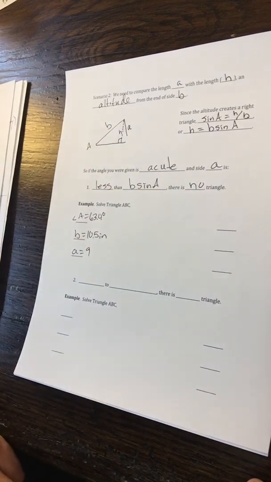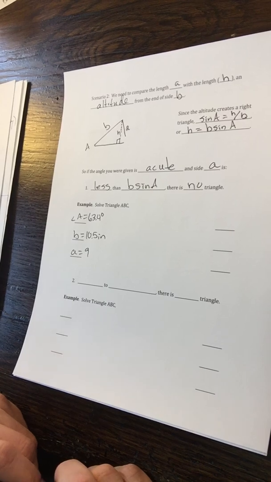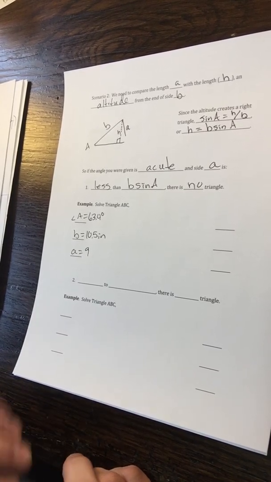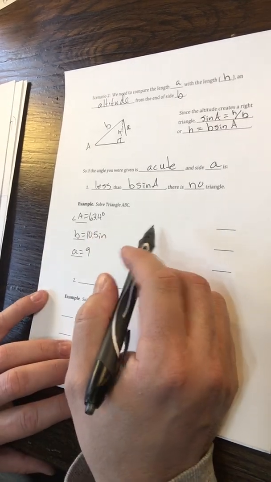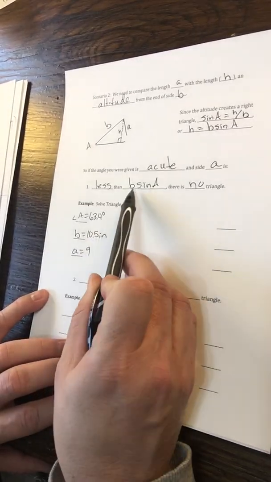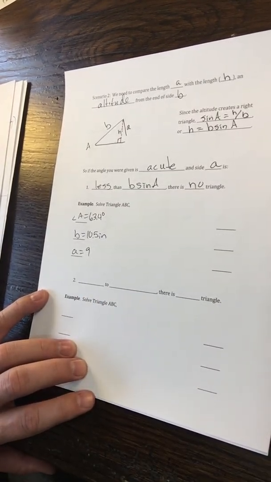So it's an angle side-side scenario, and we have an acute angle. So it's not obtuse. That makes it harder. So we should check this B sine A thing. Okay? They have to be in the order A, B, and C, right? So, I mean, this changes if we're given a triangle with like D, X, and G in it. You know what I mean?